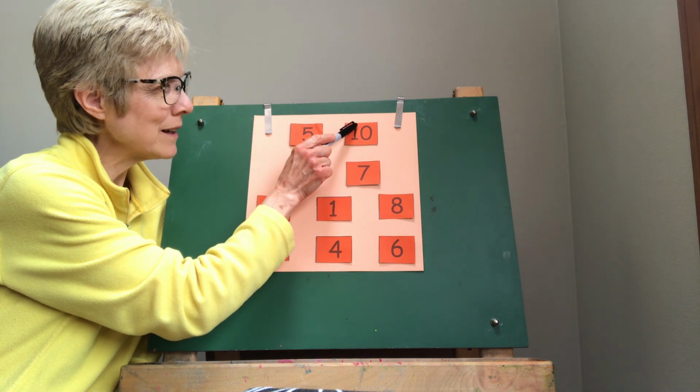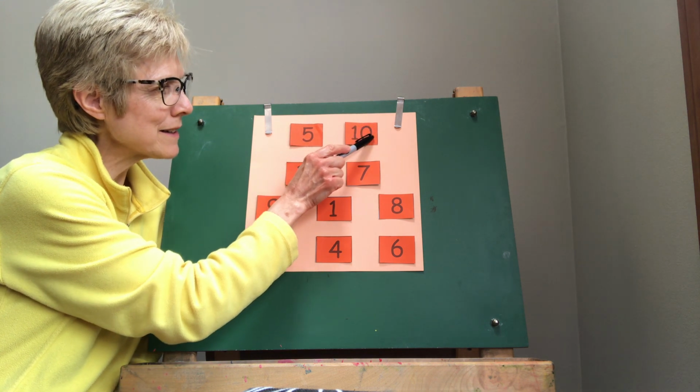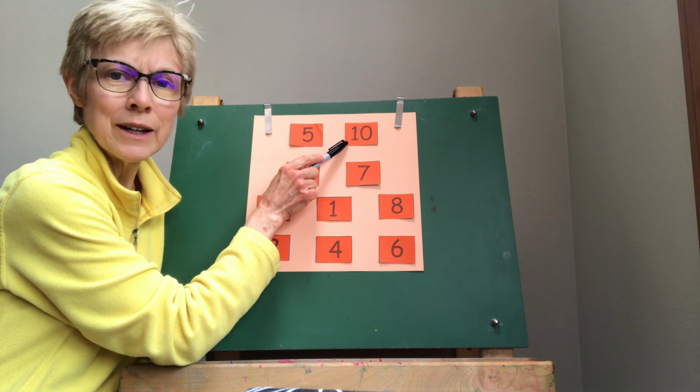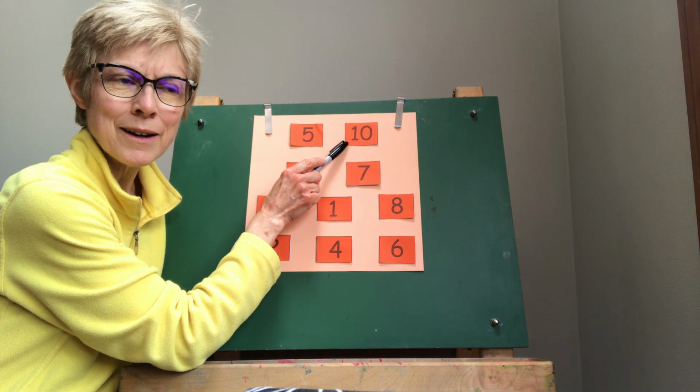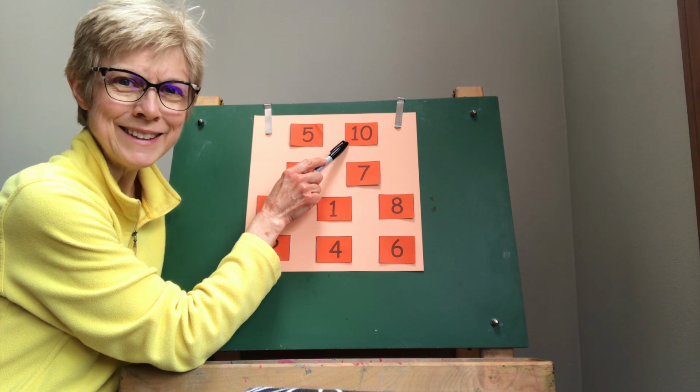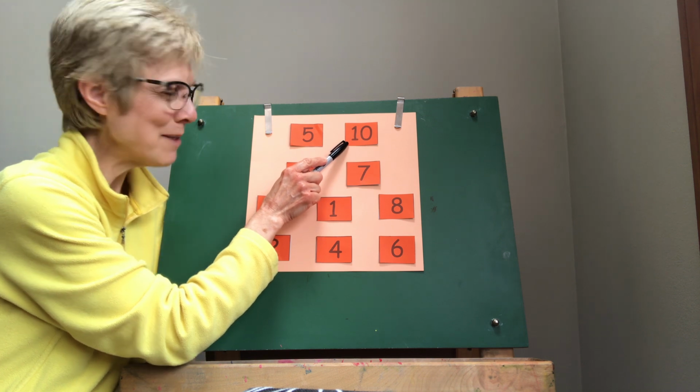Let's try this one. A 1 and a 0 put together. We don't call it 1 0. What do we name it? Did you say 10? If so, you're doing a great job.